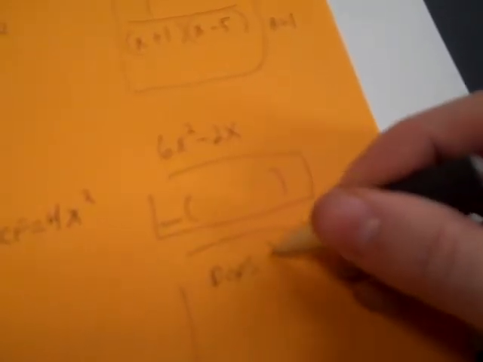And then I have 6x to the second minus 2x. So 2 terms, GCF and DOPS. GCF, you got a negative? Nope. You have x on both? Sure. 6 and 2, GCF is 2.